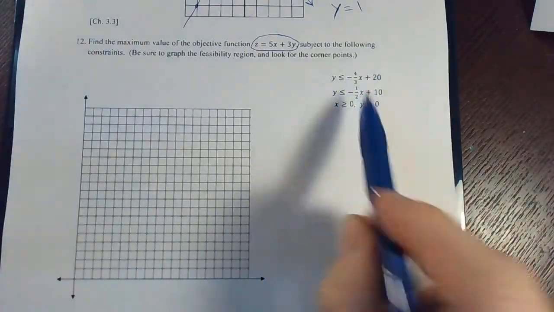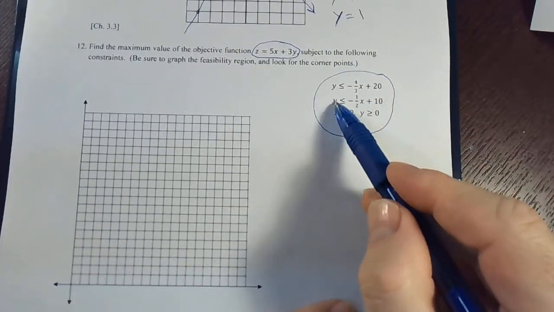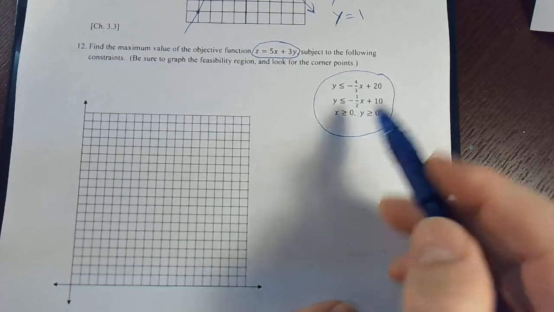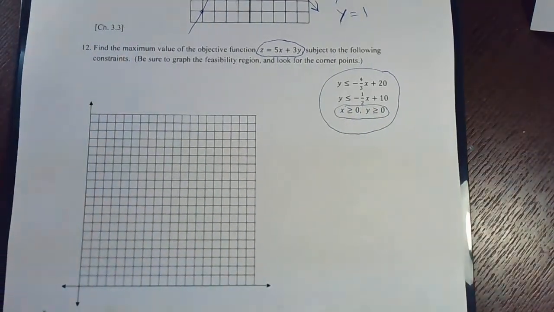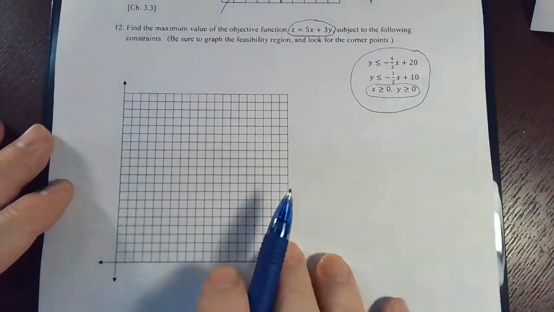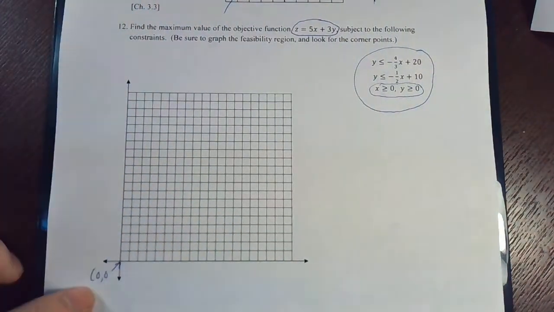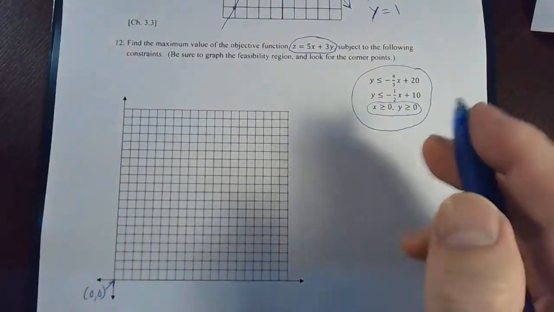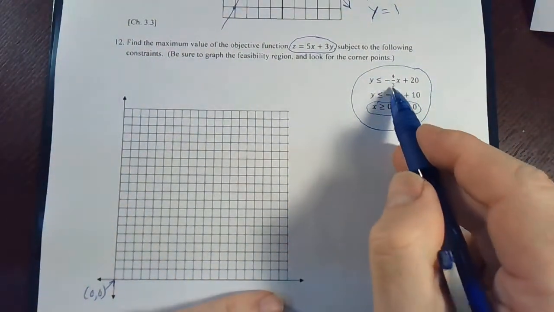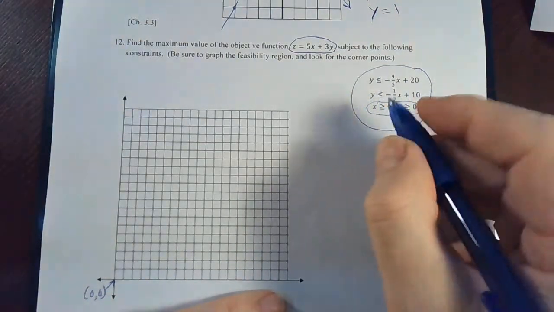All right, so it looks like all of these are written in the good form. We've got y on the left of the inequalities, and remember what these two mean? X greater than or equals 0, y greater than or equal to 0 means we're only in quadrant 1. So this graph is only quadrant 1. The origin is that point right there, 0, 0. Okay, so I'm going to graph these two lines by replacing the less than or equals with equals.